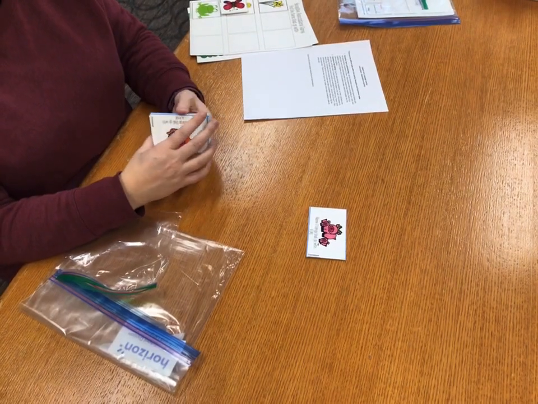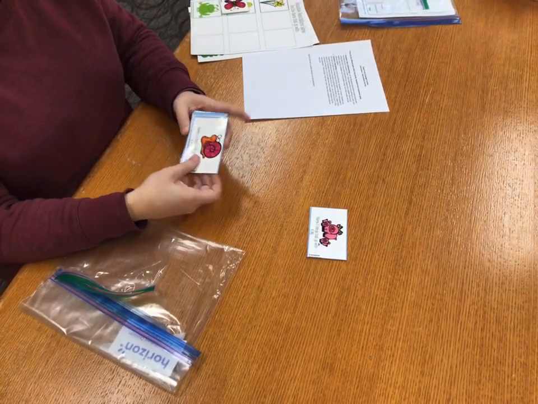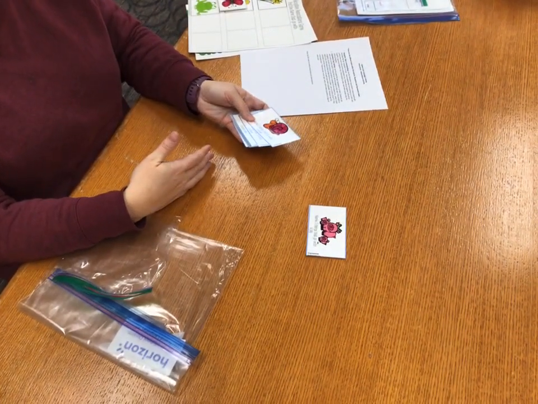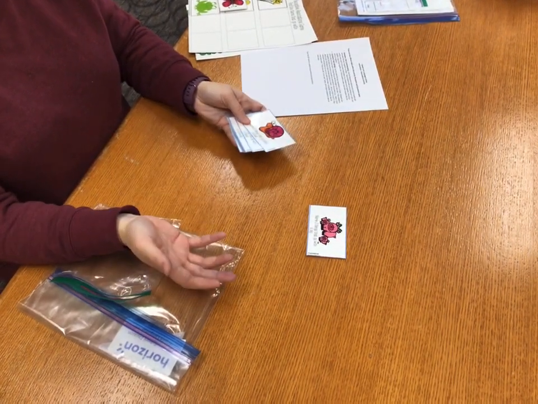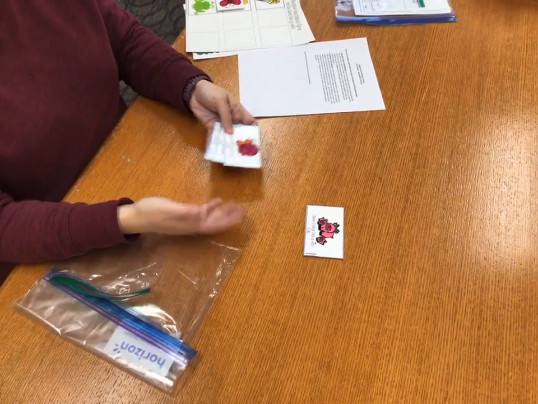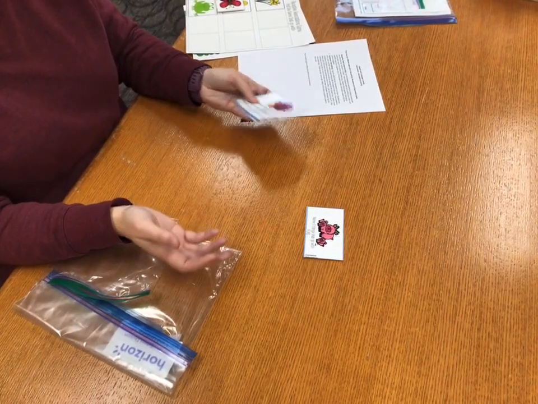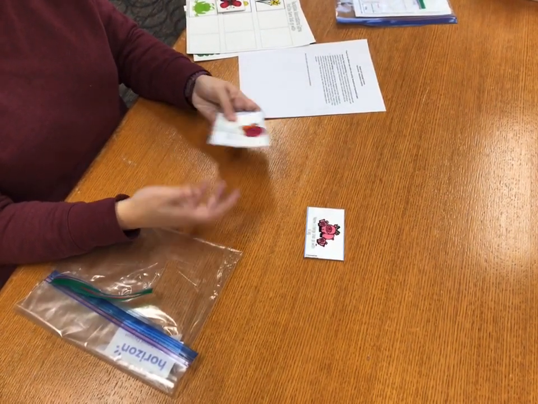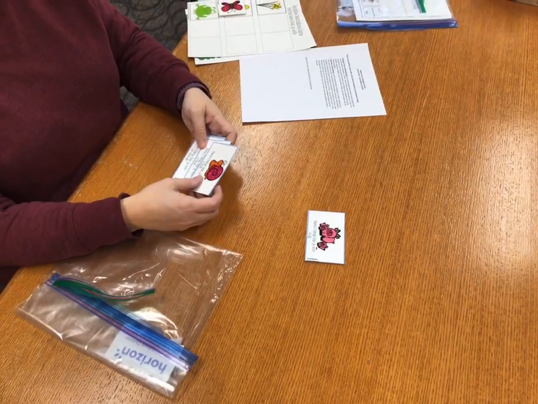So now you can also decide how many cards you're going to do with a student during the center or the group of students. Or the other thing you can do is set a timer and see how many you can complete during that time. That's really up to you. It just depends on your class and what works for your group.